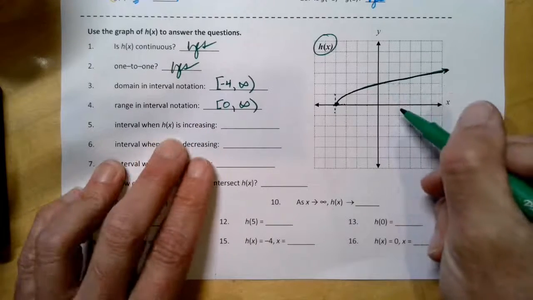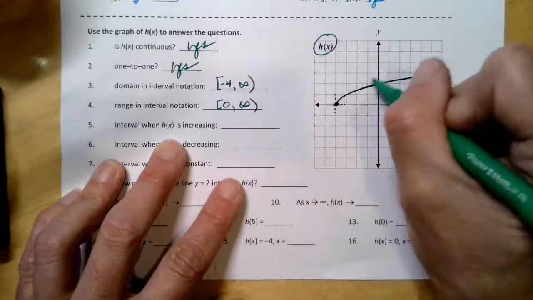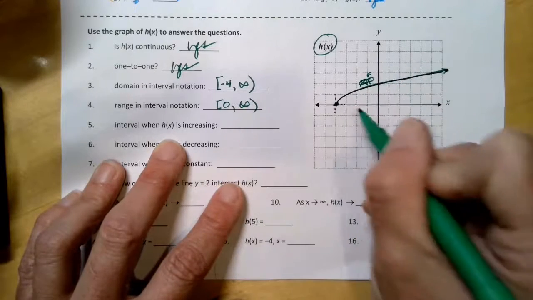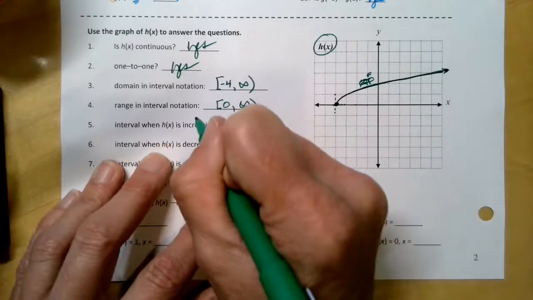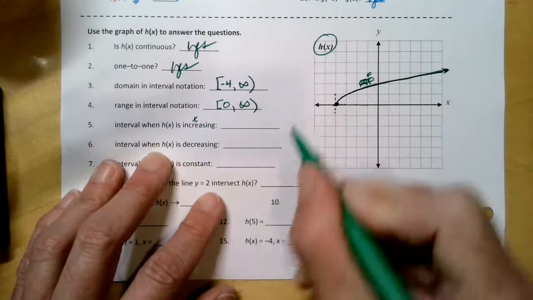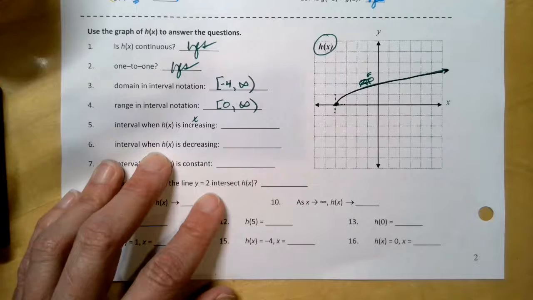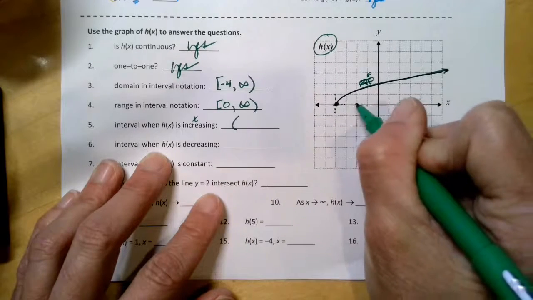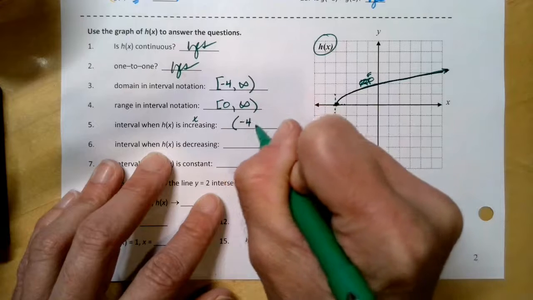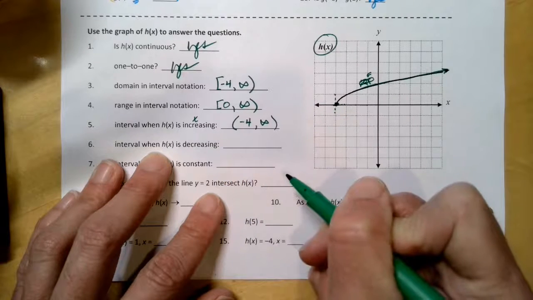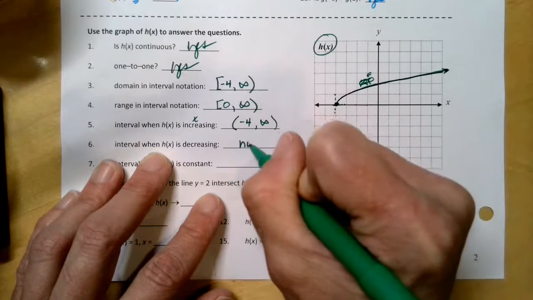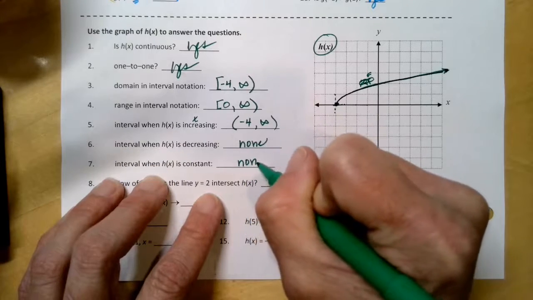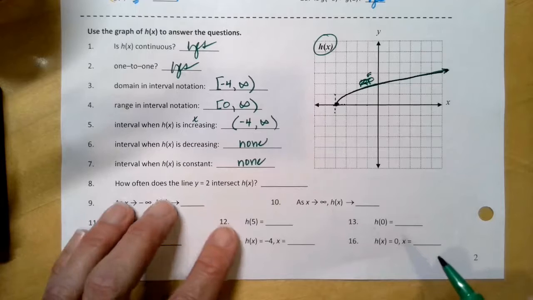Where is it increasing? Notice, I'll go back to my conversation with my aunt. It's increasing on that same interval. Remember, it's about the input. So it's increasing from negative 1, 2, 3, 4, all the way up to infinity. And the interval where it's decreasing, there is none. And the interval where it's constant, there is none.